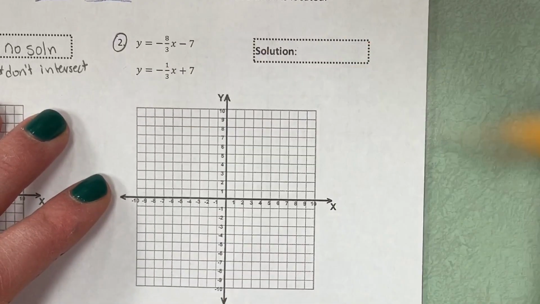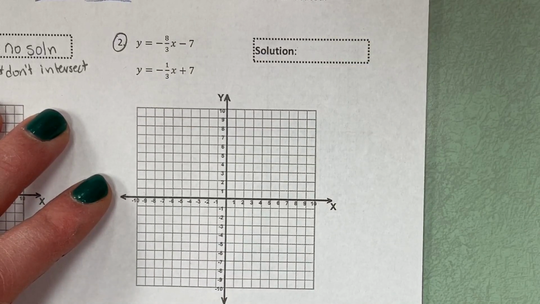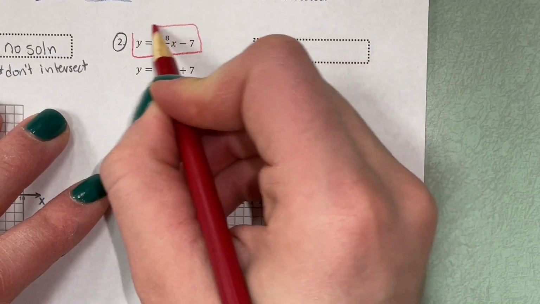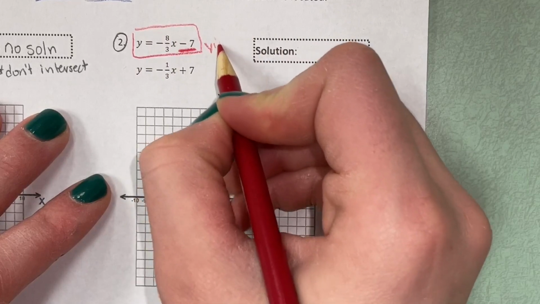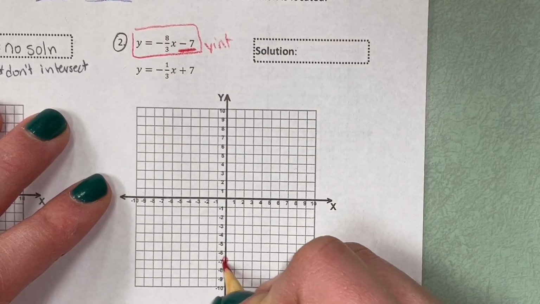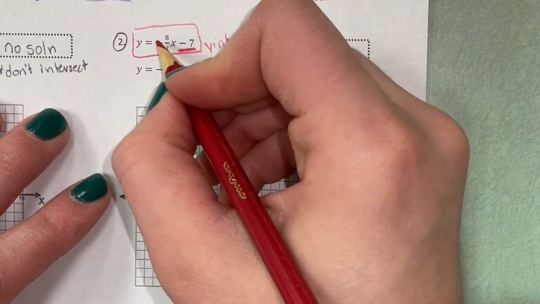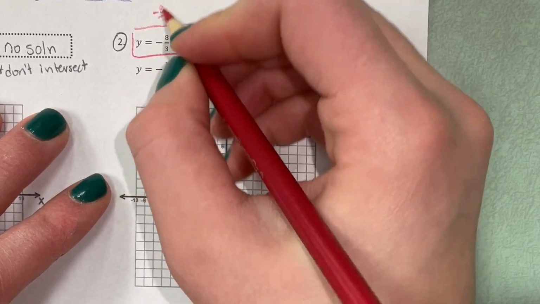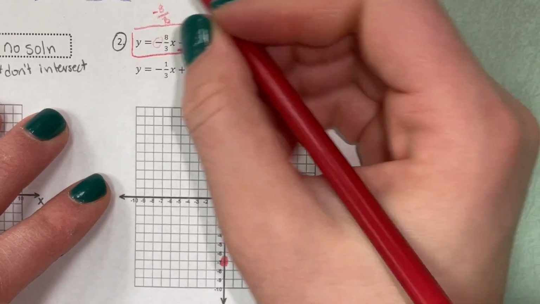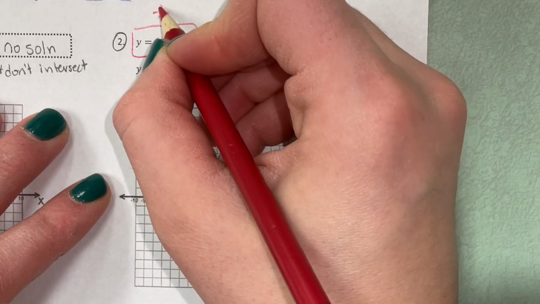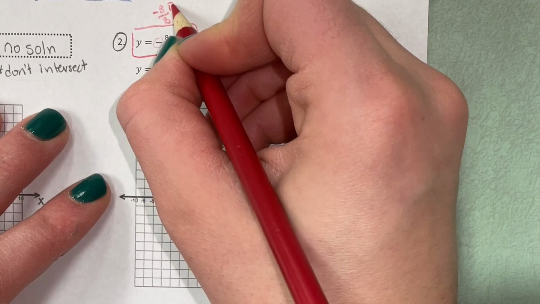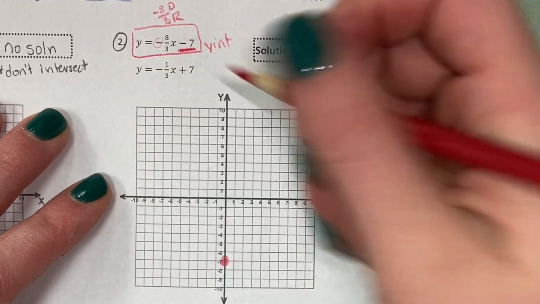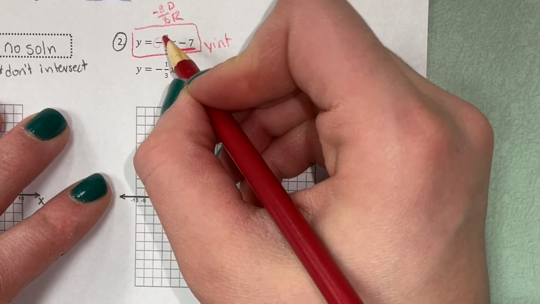Number 2. All right, so we have y equals negative 8 over 3x minus 7. So I'm going to do this one in red. Minus 7 is my y-intercept, so I'm going to graph this at negative 7 on the y-axis. Negative 8 over 3, so I've got to be careful. I have to write it how I say it, negative 8 over 3, because there's only one negative, so I've got to make sure I either attach that to the top or the bottom. So I'm going to say down and right, because two negatives together makes a positive, and that's not what we have here. We only have the one.